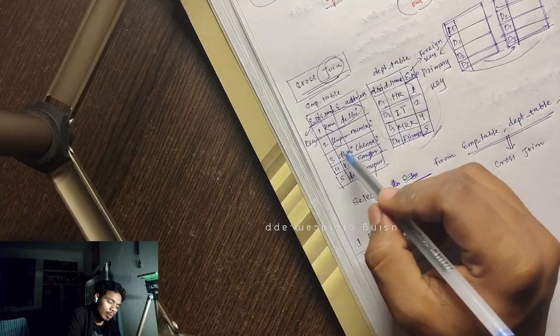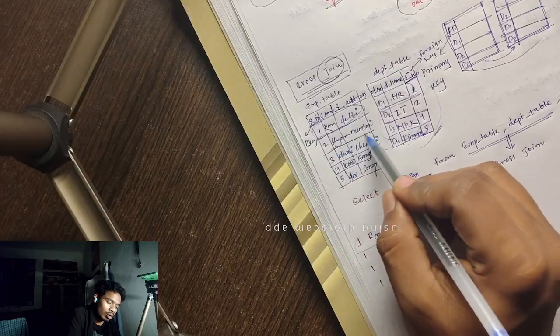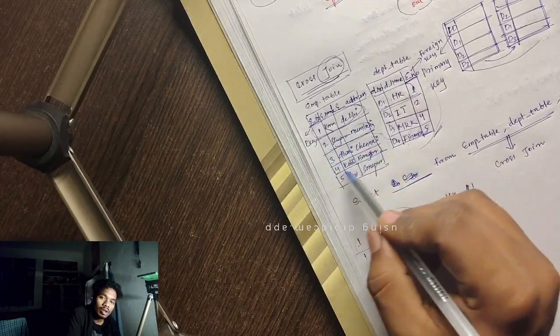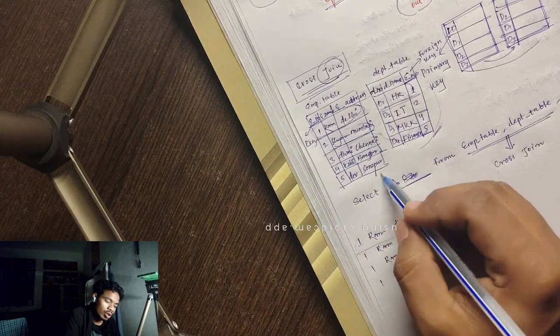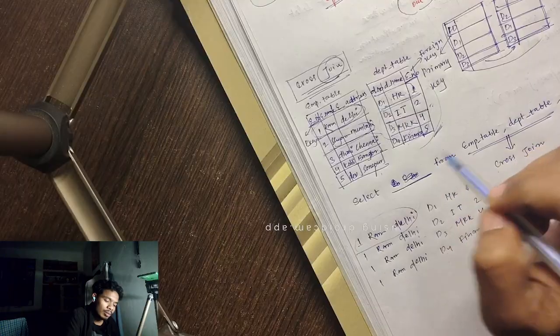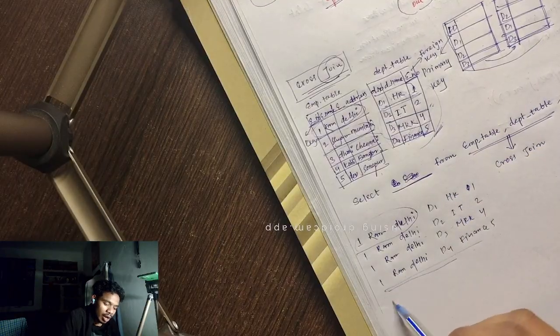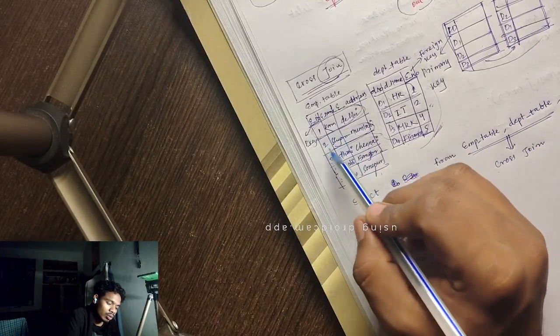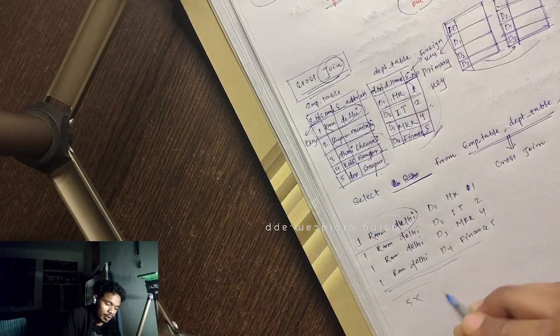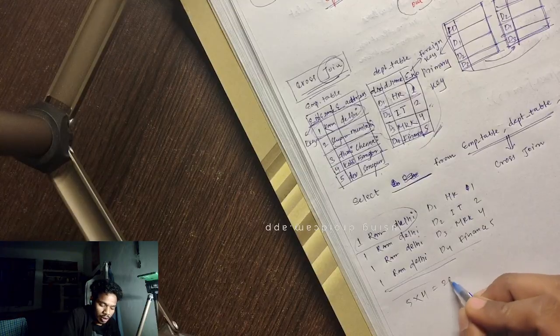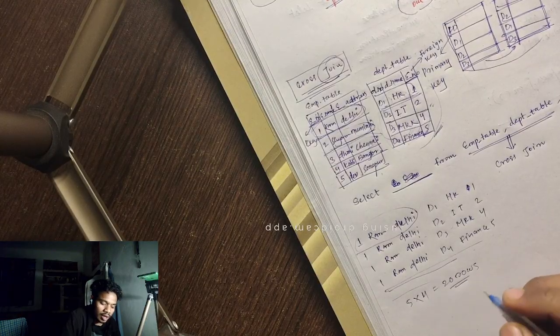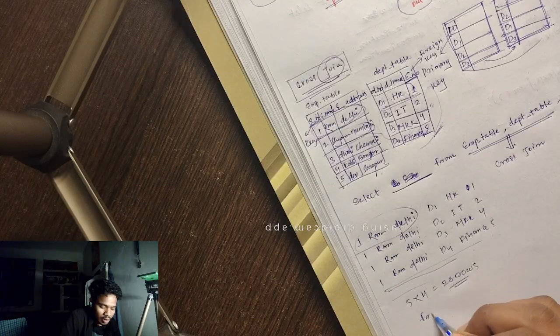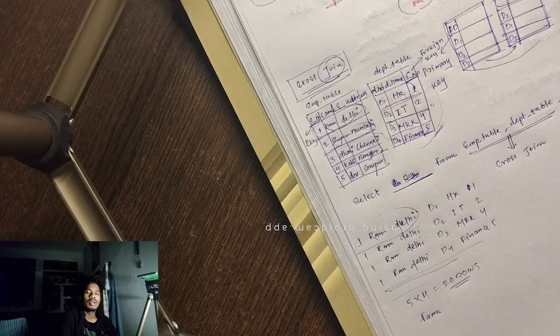Like this, we have to do cross join of all the rows of the employee table with all the rows of the department table, and how many combinations will we get? 5 into 4, 20 rows we will get, and from this we can get any type of value or any type of data we want.